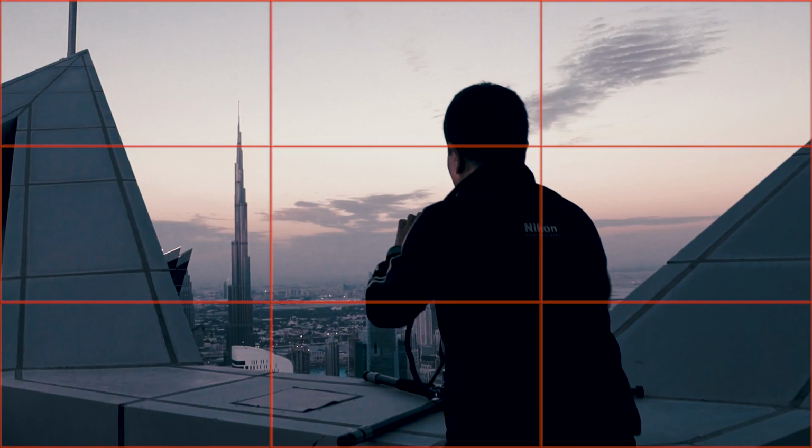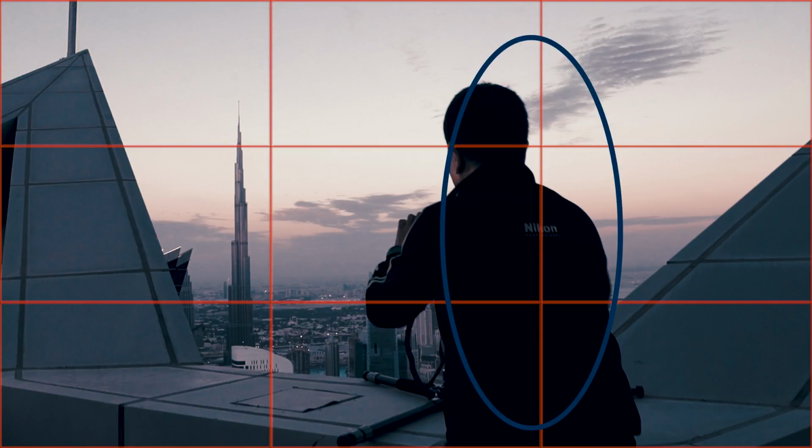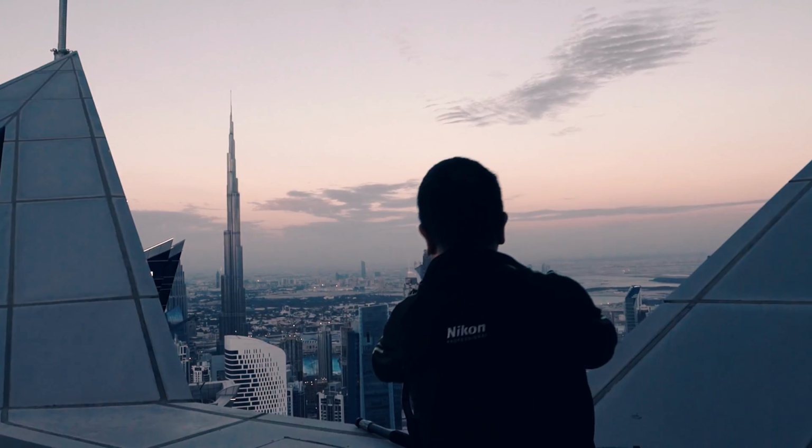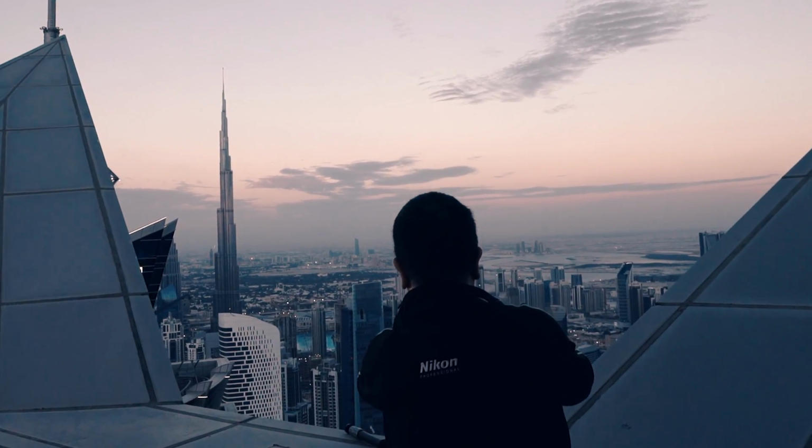But there's something different with this clip. Unlike the rest, our subject is not centered. We are using the rule of thirds. We positioned our subject on the right third and the tower on the left third, and that makes it appear that our subject is looking at the tower. This creates a nice three-dimensional image and it gives it depth.